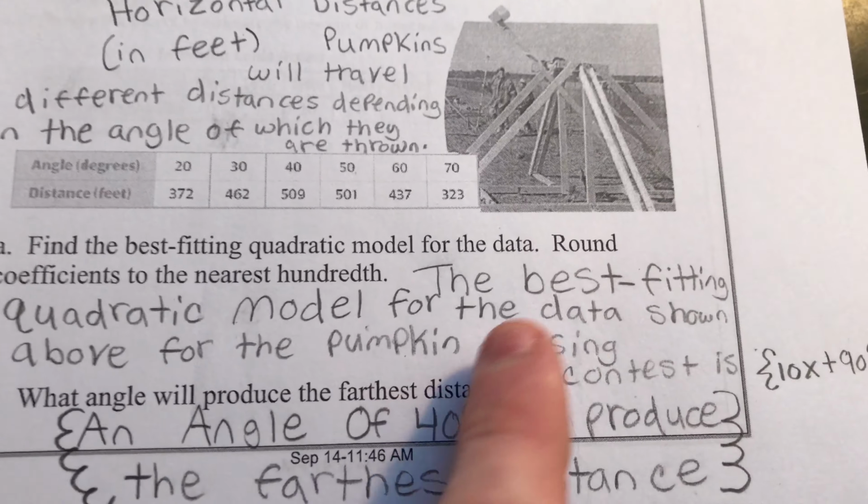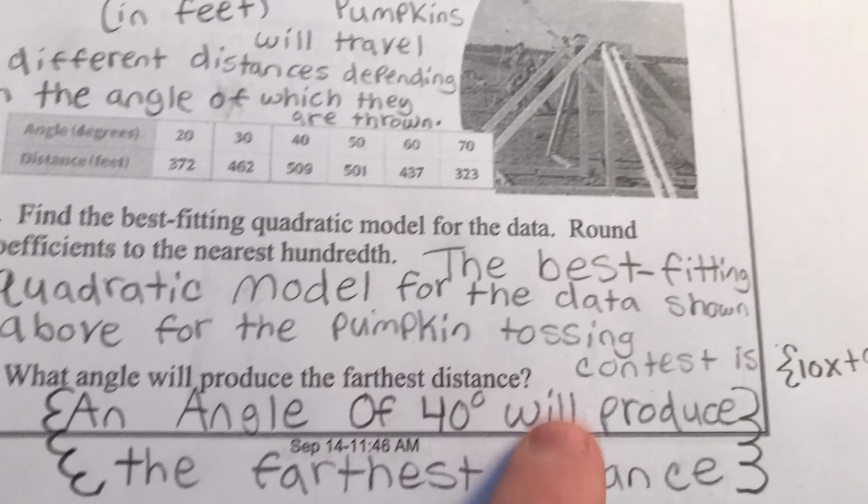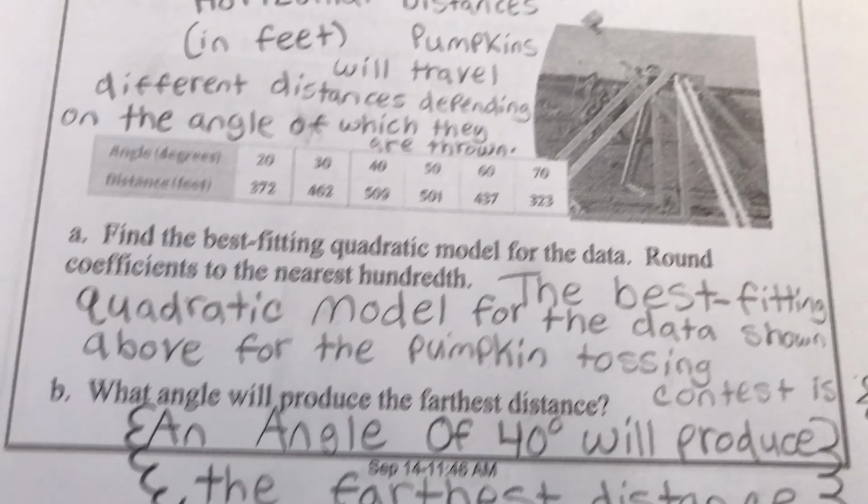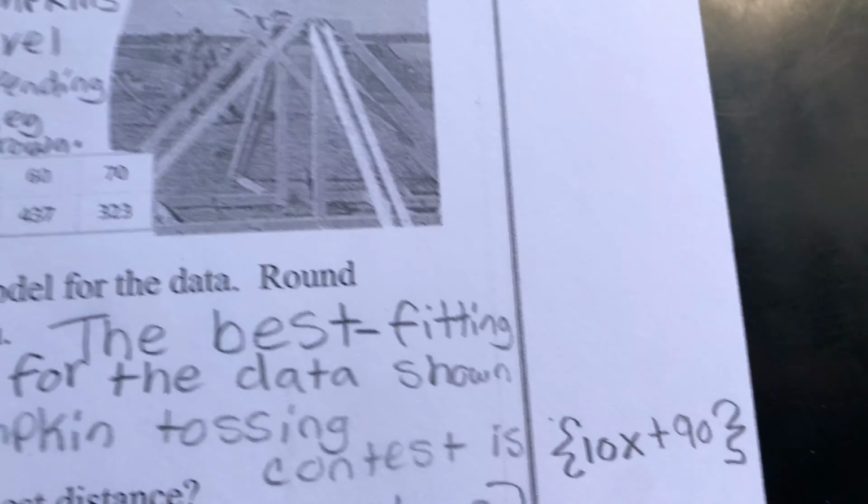The best fitting quadratic model for the data shown above for the pumpkin tossing contest. See how I added for the pumpkin tossing contest? It's a little more work, it'll get you a higher grade. And then you just make up a random thing.